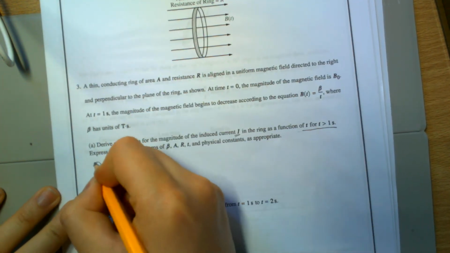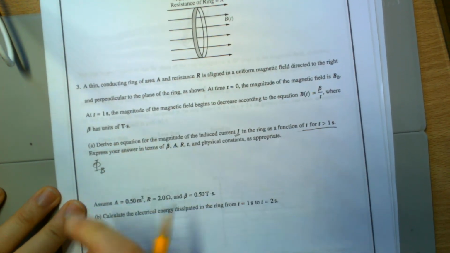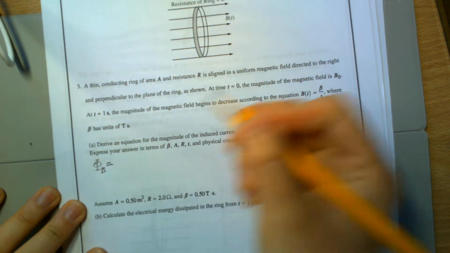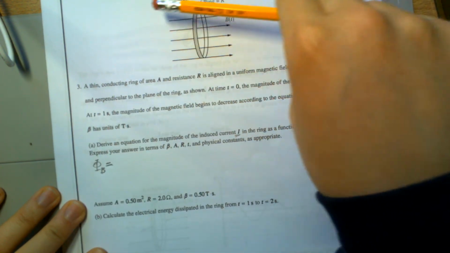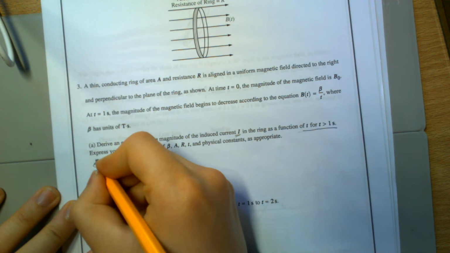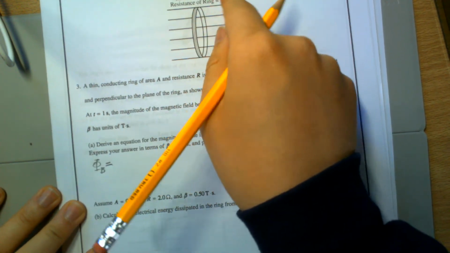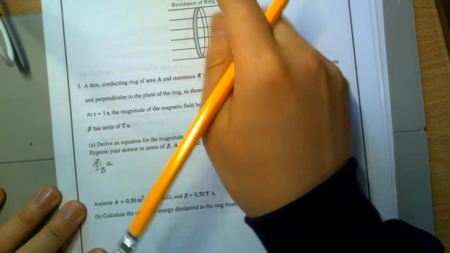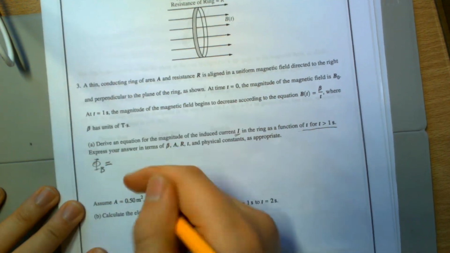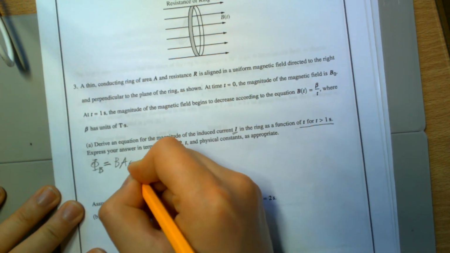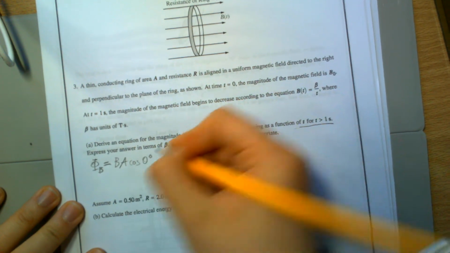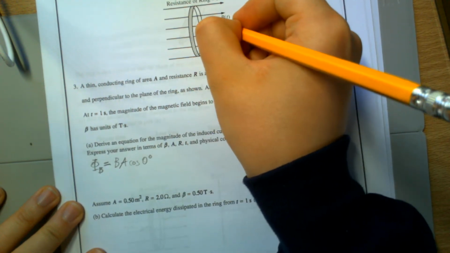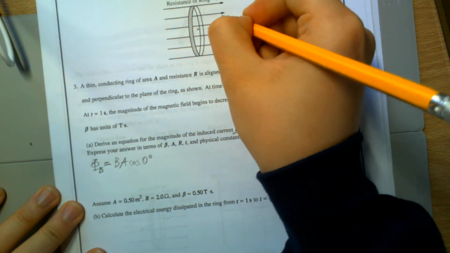So we know, since it's exactly perpendicular here, the magnetic flux across the surface formed by the ring is B times A times cosine 0 degrees, right? Because we have this vector here.